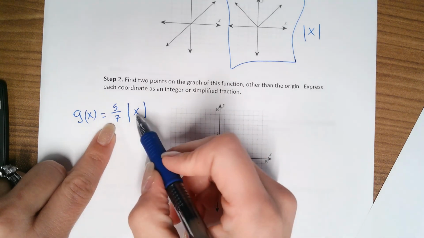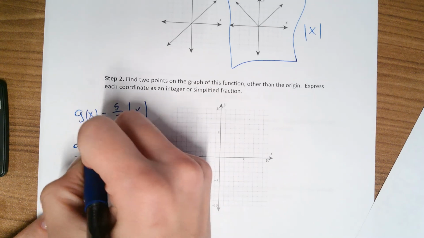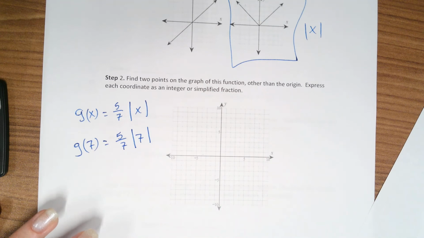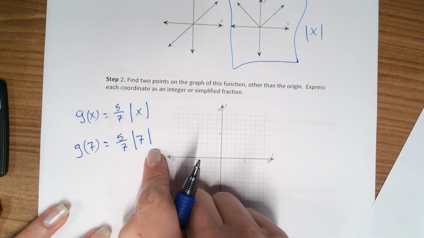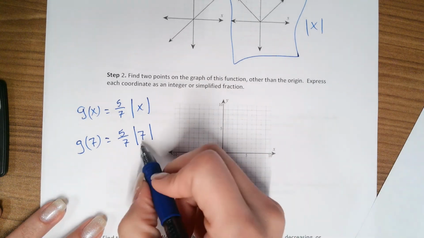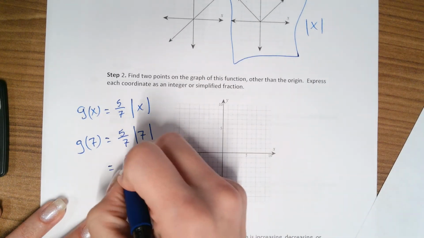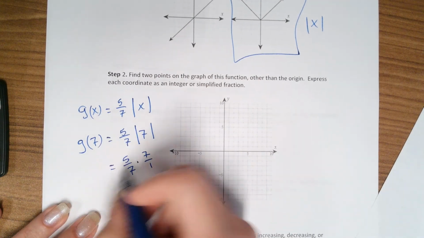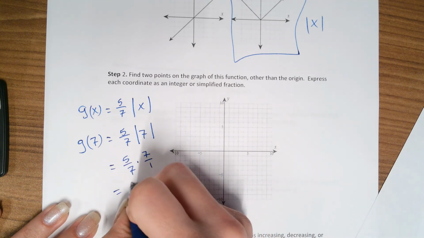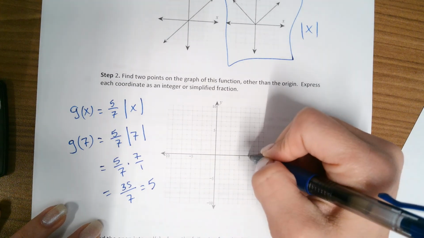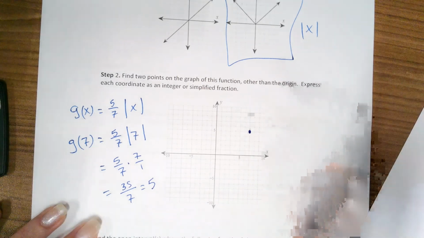So I know if my x value is 7, so if I did g of 7, I'm going to have 5/7 times the absolute value of 7. We talked about the absolute value. The absolute value of 7 just means the distance of 7 away from 0. 7 is 7 units away from 0. So the absolute value of 7 is 7. So I have 5/7 times 7/1. Multiply fractions straight across. So 5 times 7 is 35. 7 times 1 is 7. So this gives me 5. So I know if I plug in 7, I'm going to get 5. So I have that point right there.